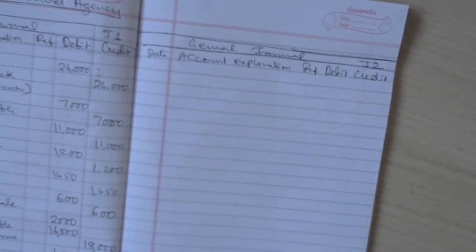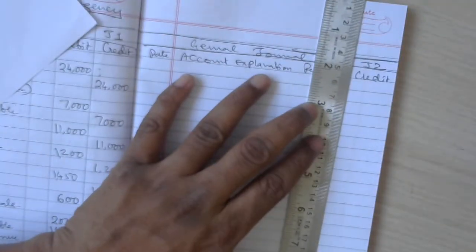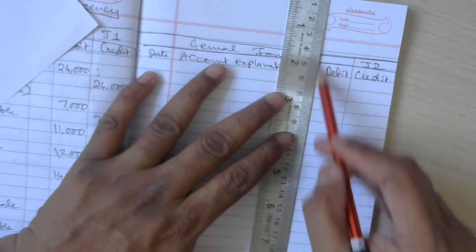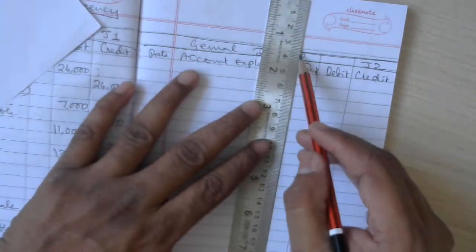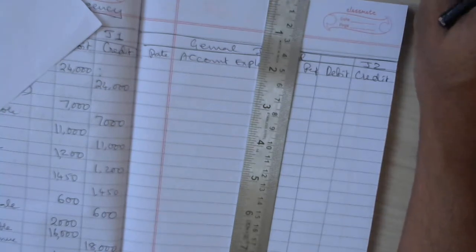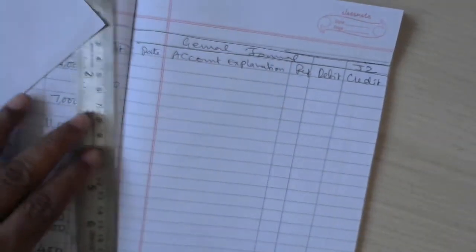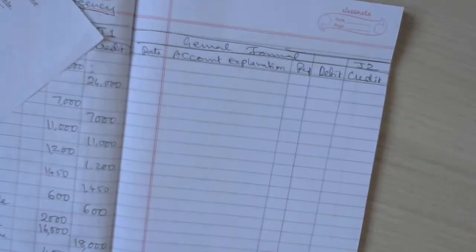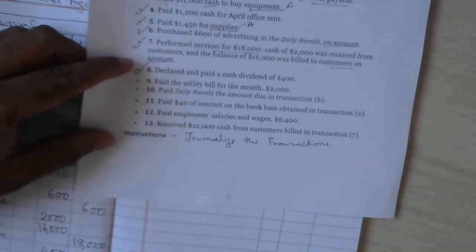Okay, so let me draw the lines. Okay, let's do the next one.